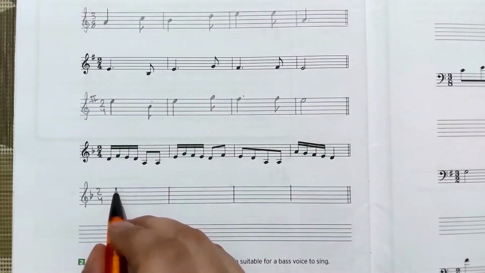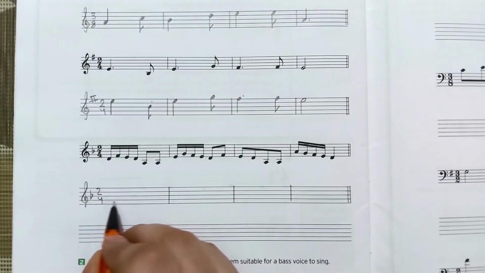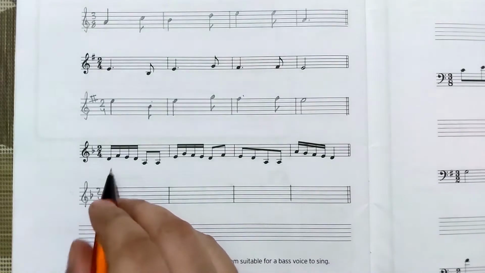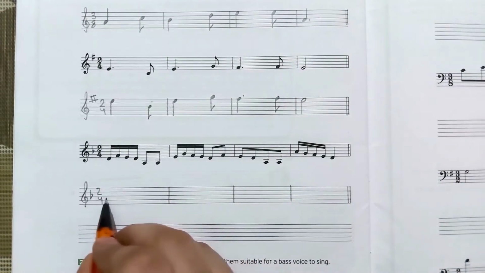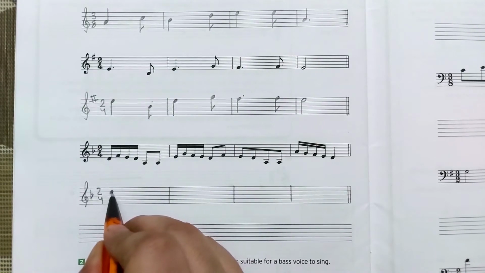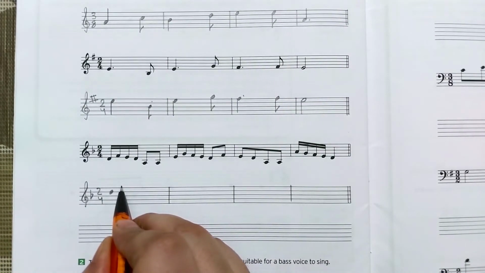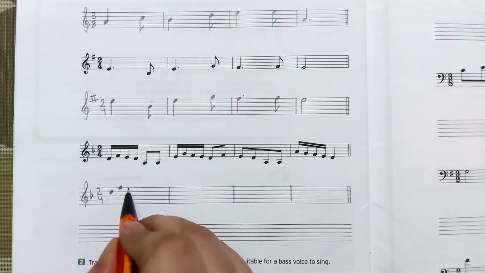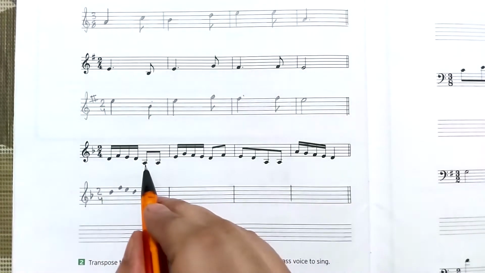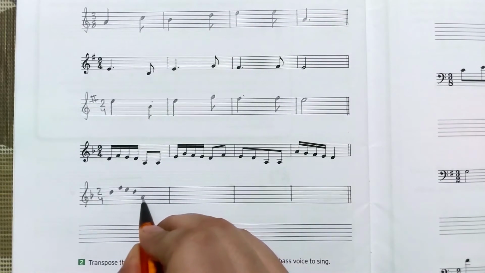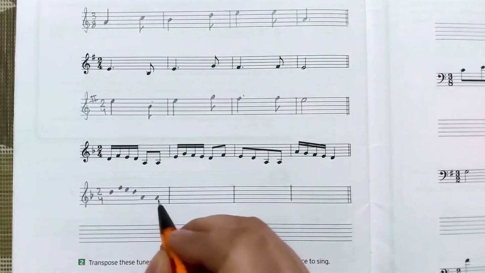Okay, so we are going to do this one 1 octave higher. So we can see this is our D note. So D is this one, D, then F, then E, then D again. You have to be very careful. This is A, and this is A2.